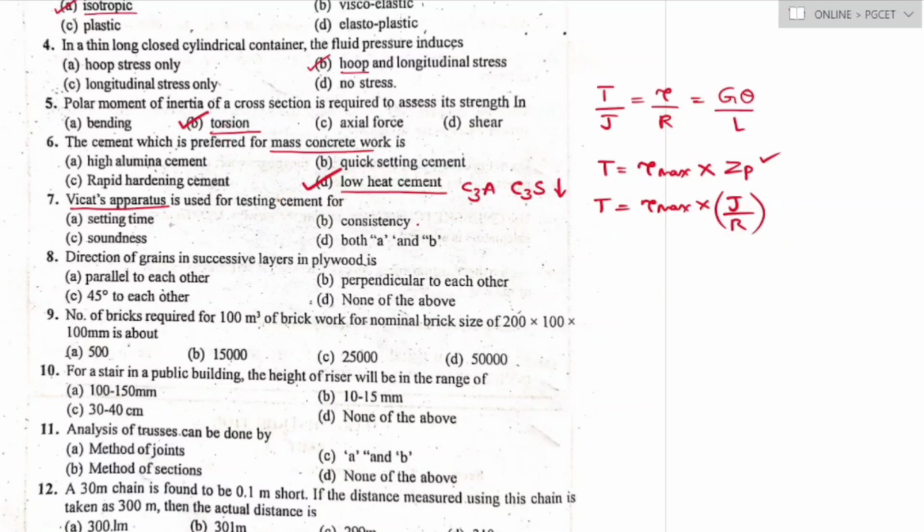Vicat apparatus is used for testing cement for both setting time and consistency. It is used to measure both initial and final setting time and standard or normal consistency. So option D will be the right answer, that is both A and B. Question number 8. Direction of grains in successive layers of the plywood is perpendicular to each other. So option B will be the right answer.